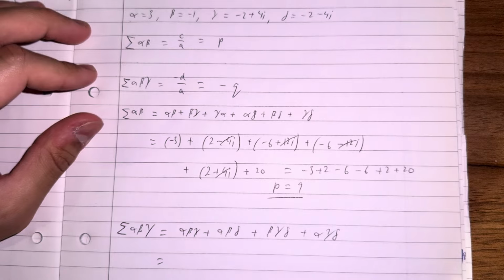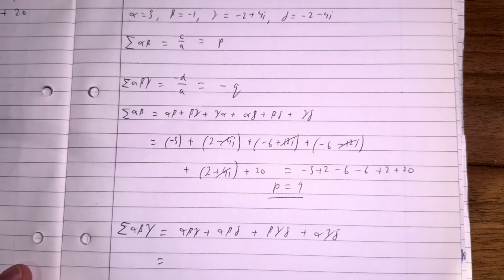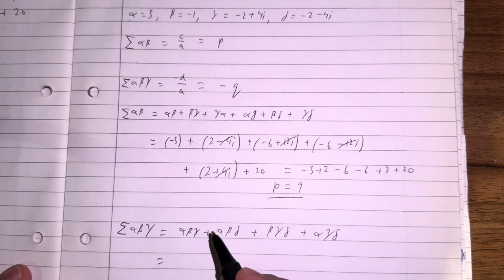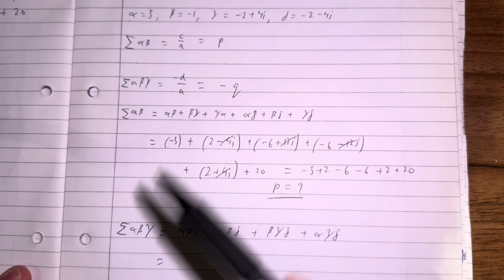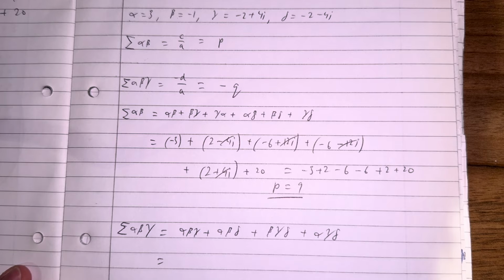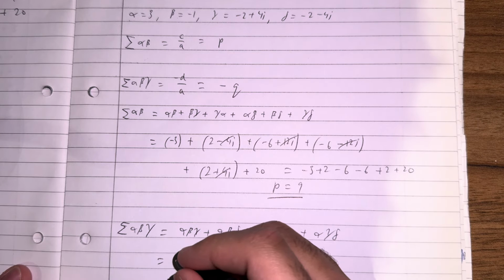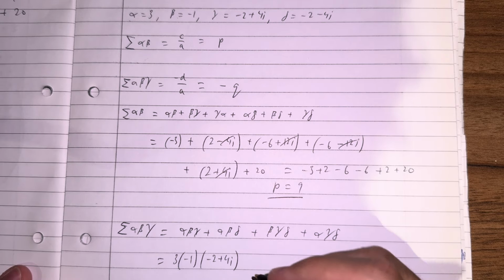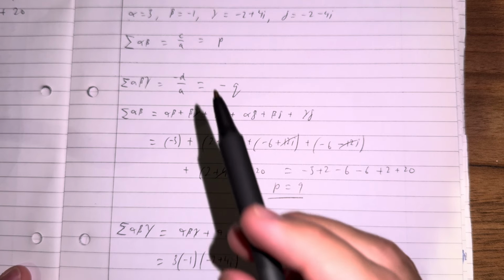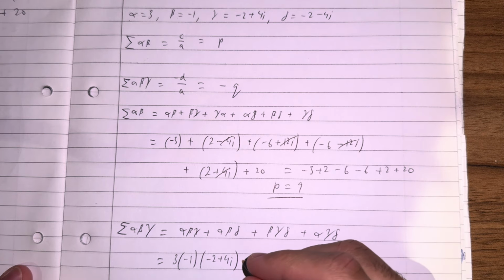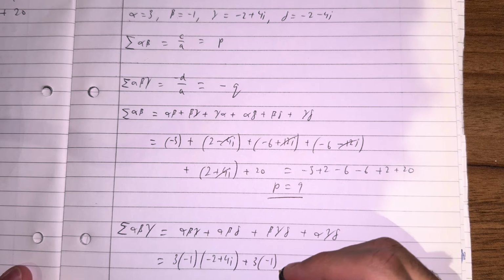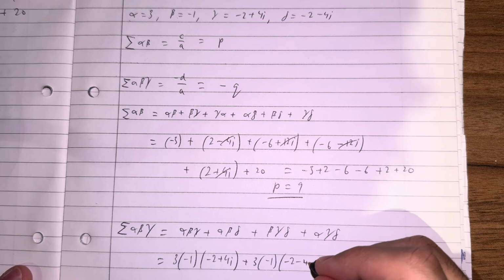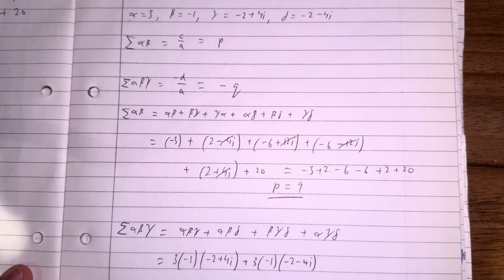So these are our roots up here. We have alpha equal to 3, so alpha beta gamma will be 3 times minus 1 times minus 2 plus 4i. Then alpha beta delta is 3 times minus 1 times minus 2 minus 4i. And then beta gamma delta.